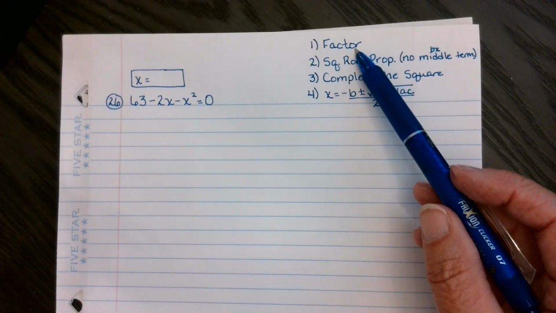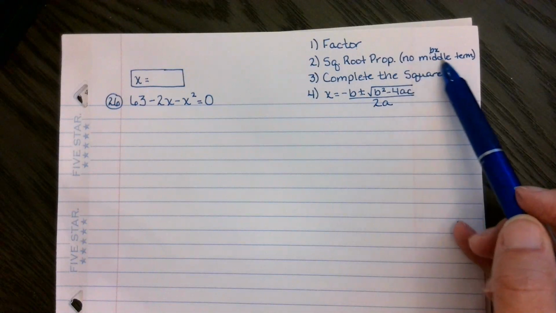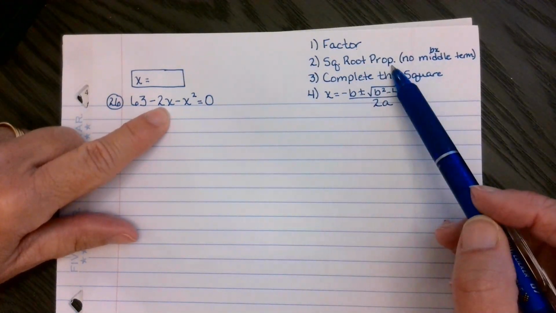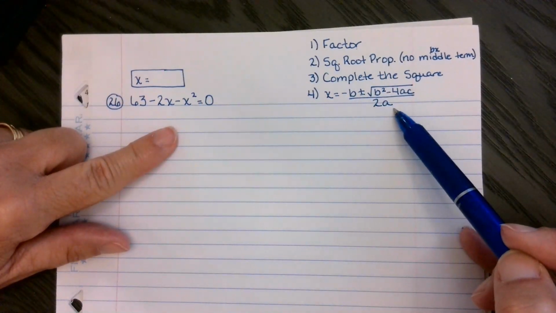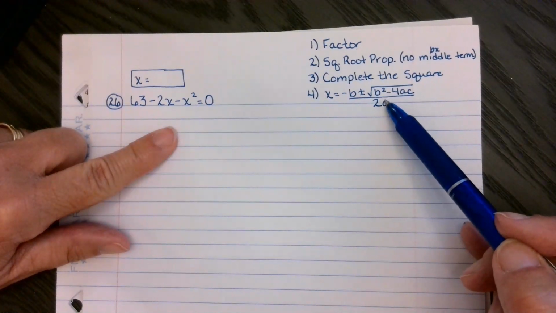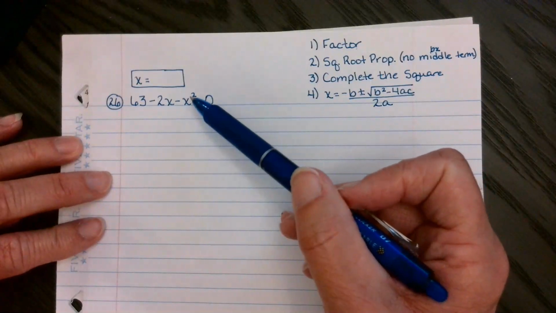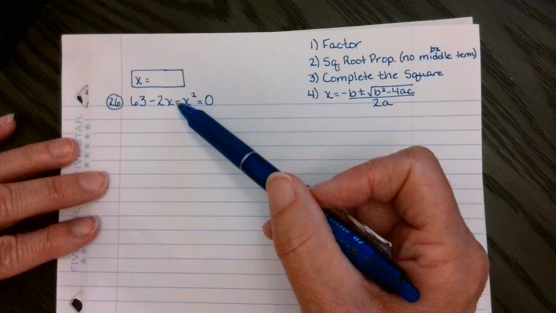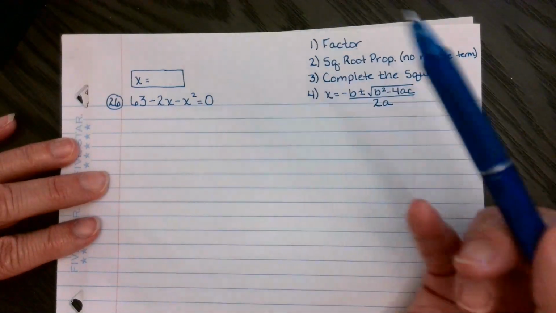You can factor it, maybe. That's the first thing I look for. Square root property, but you couldn't on this one because you can't have that middle term, so that's out. You could complete the square or use quadratic formula, but in order to get the correct answer, you have to use the formula correctly. Okay, so the first thing I don't like is I don't like my x squared being negative. So I could move everything over to the other side and that would do the trick.